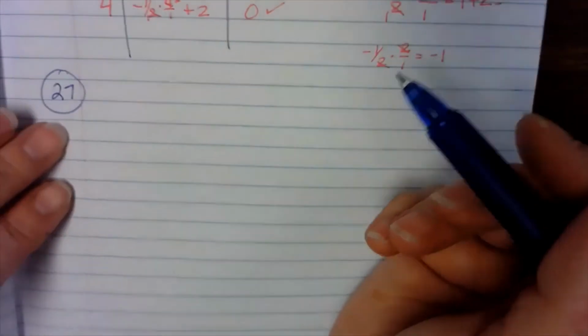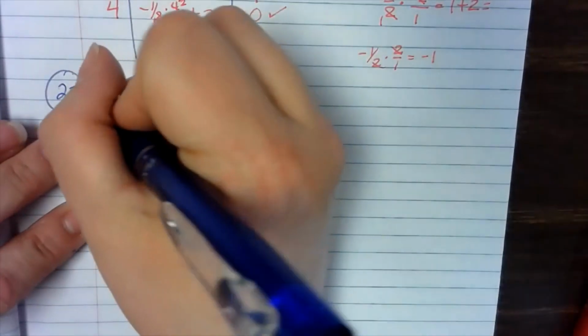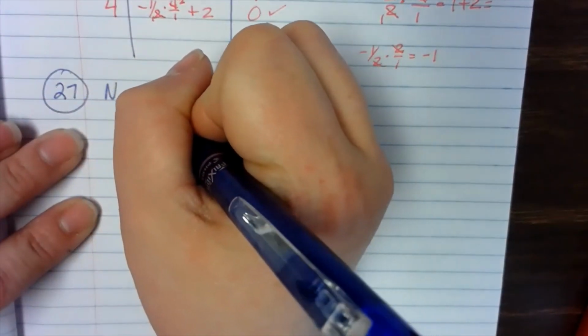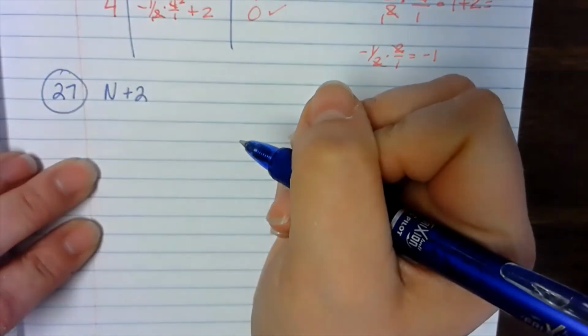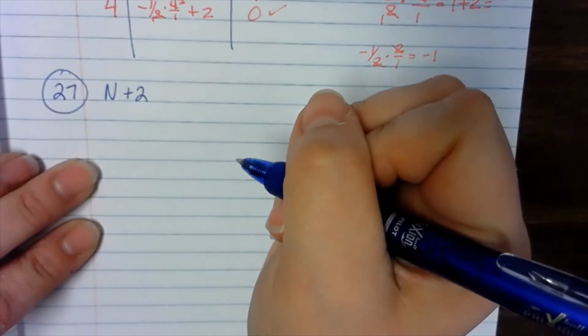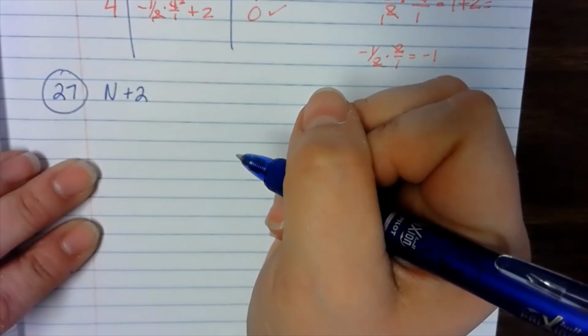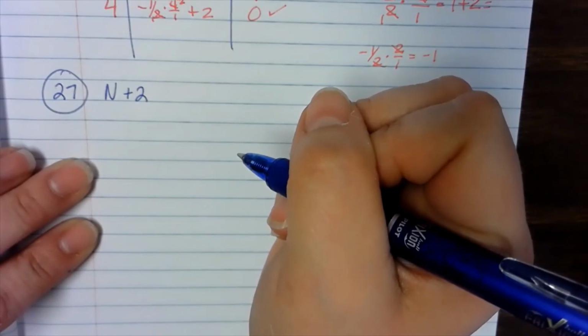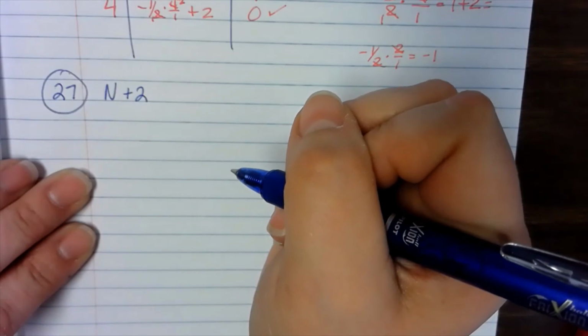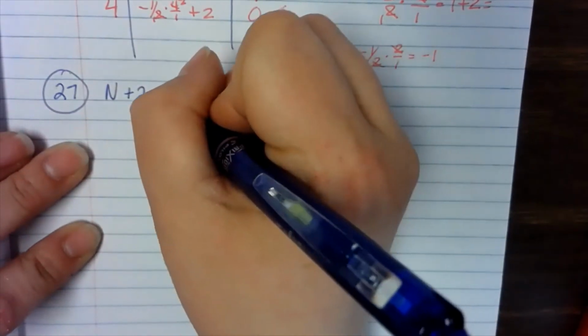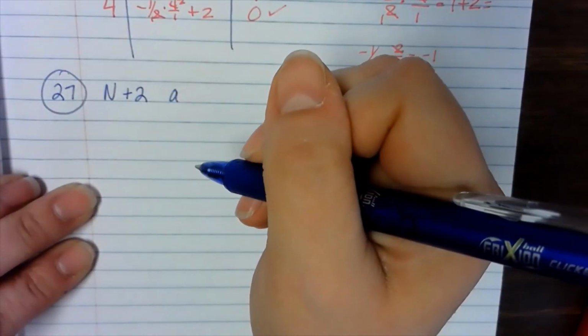All right, so number 27, it says Noel is 2 years older than Angelica, okay? Express his age as a function of her age. So you've got N for Noel, A for Angelica.